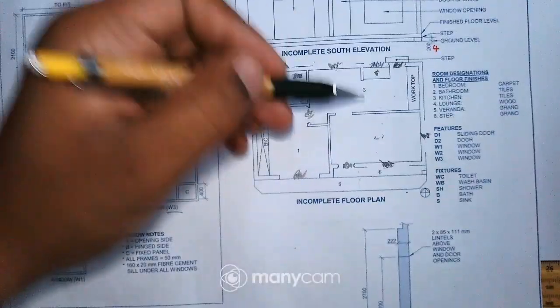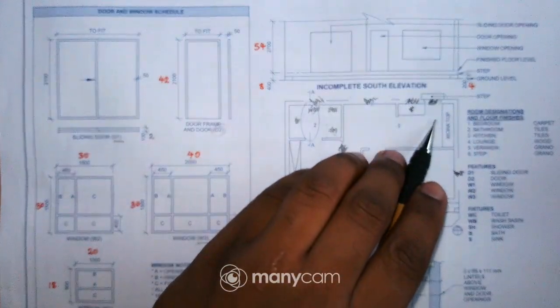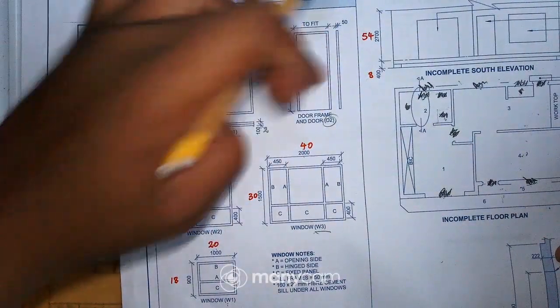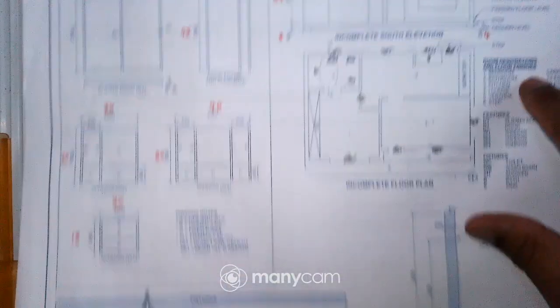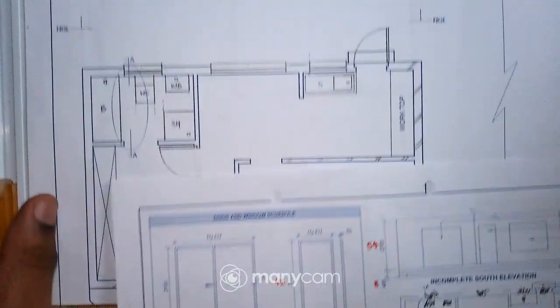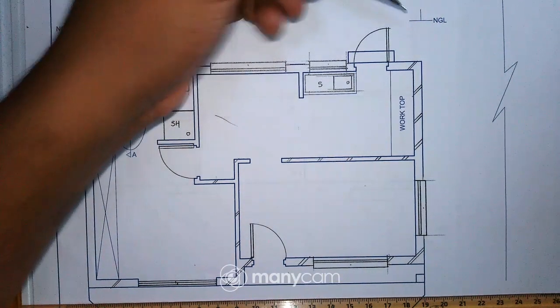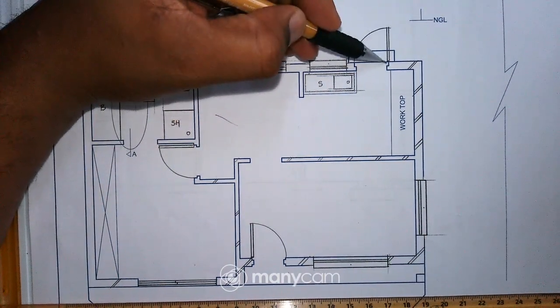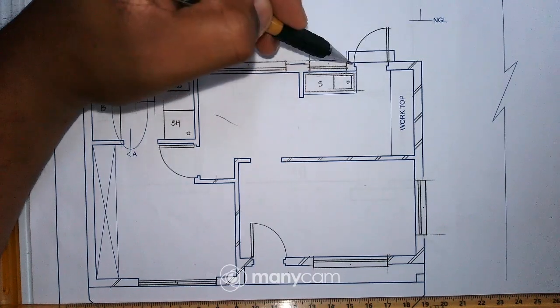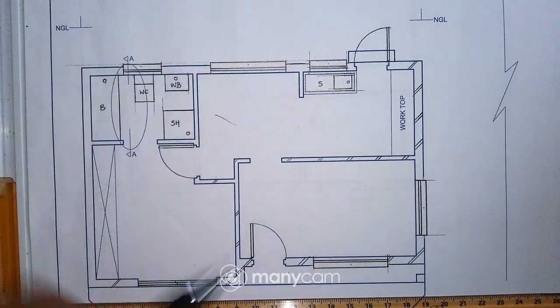So the door, we had a door there, and that door, it's D2. So D2 is this one right over here, because from this section obviously we are given the measurements and the window notes, right? So obviously the door will fit right there, and the door will open from outside. Why outside? Because of the door frame. This section is this side, so obviously that means the door will open from outside, right?